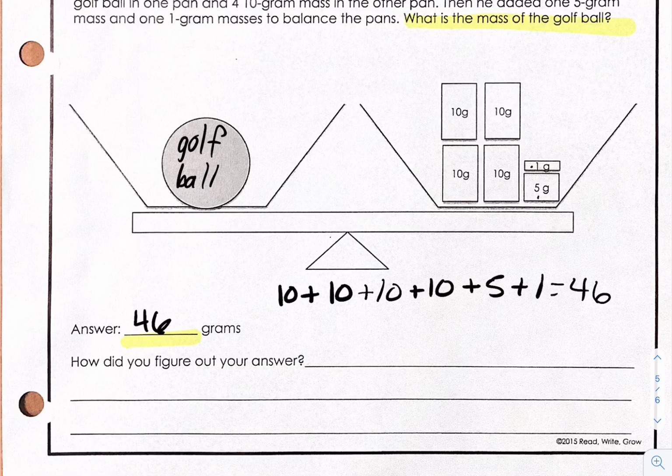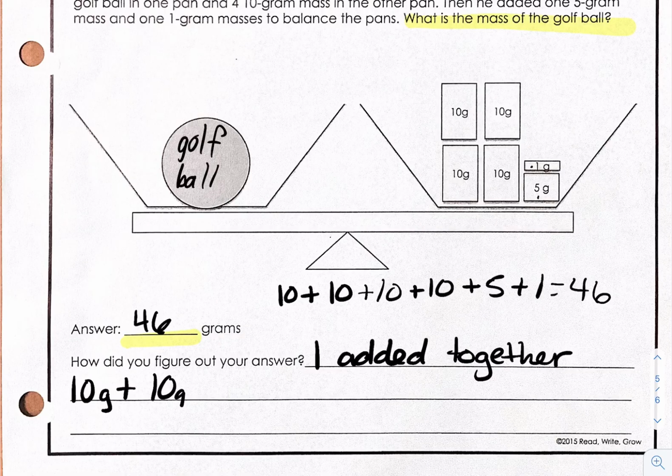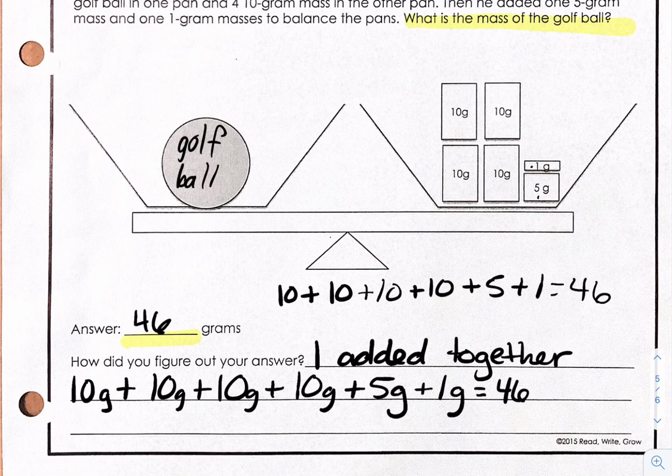How did you figure out your answer? I added together 10 grams plus 10 grams plus 10 grams plus 10 grams plus 5 grams plus 1 gram equals 46 grams.